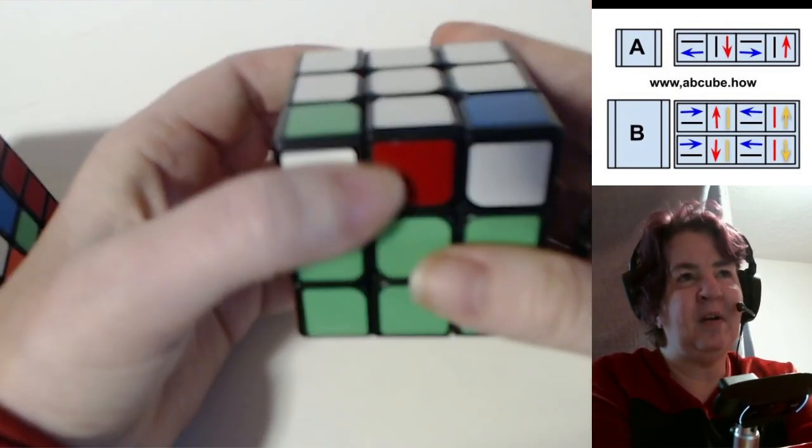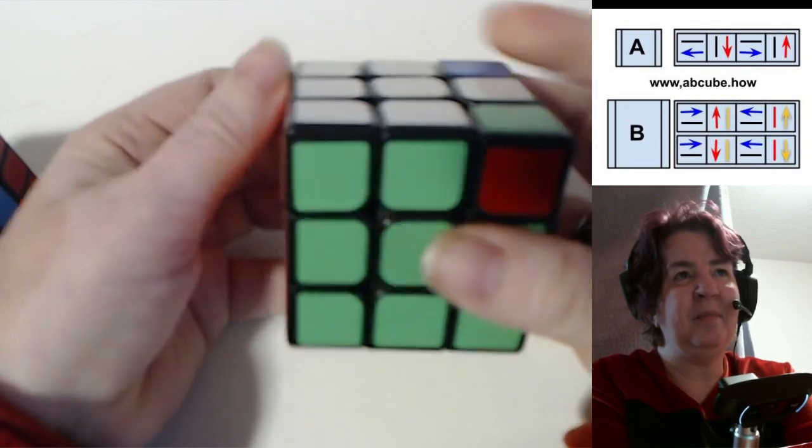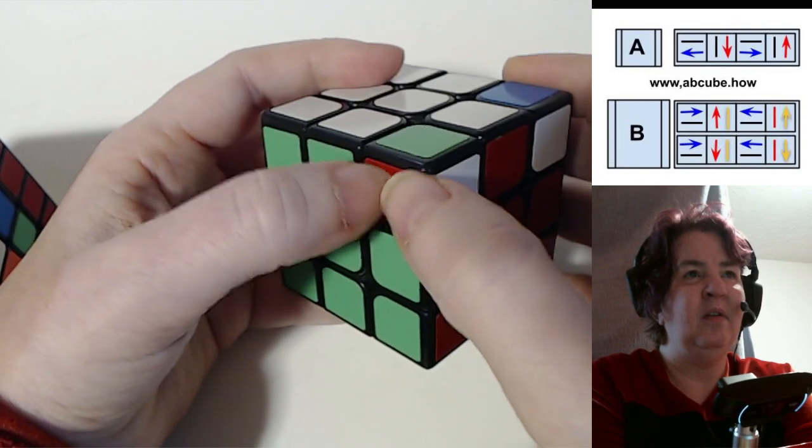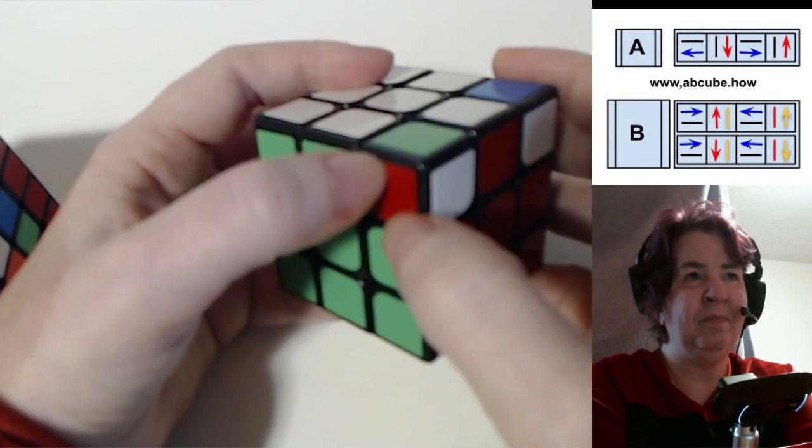So you noticed I did a quarter turn in the middle of that on the top to show what it does. So it does twist a corner cube.